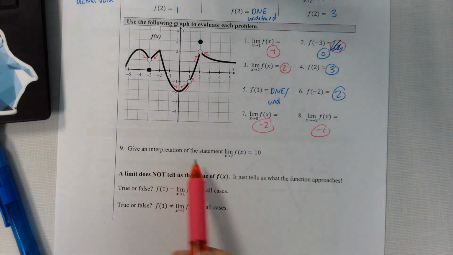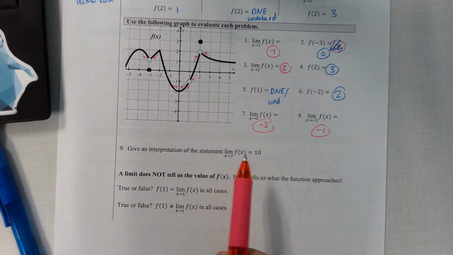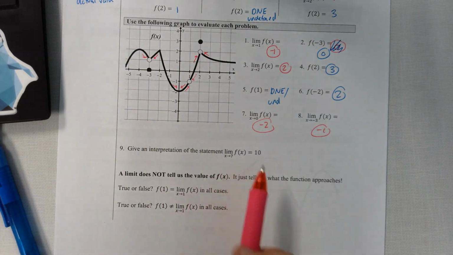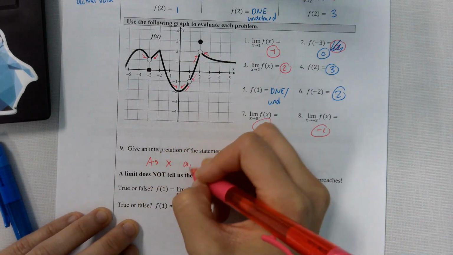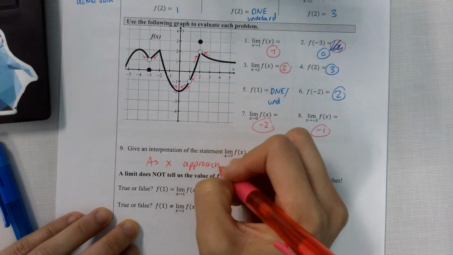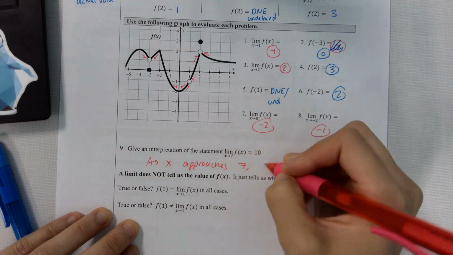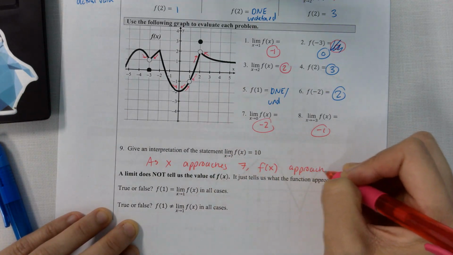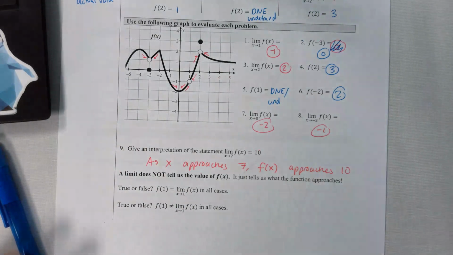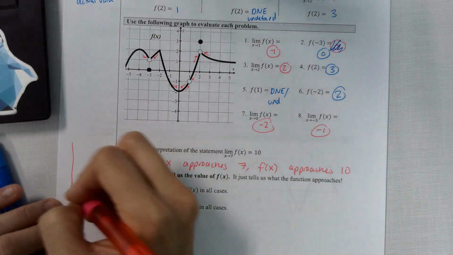Okay, give an interpretation of the statement. So we want to be able to turn this math into English, right? So we're going to say as x approaches 7, f of x approaches 10. And what could this look like? This could look like a few things.